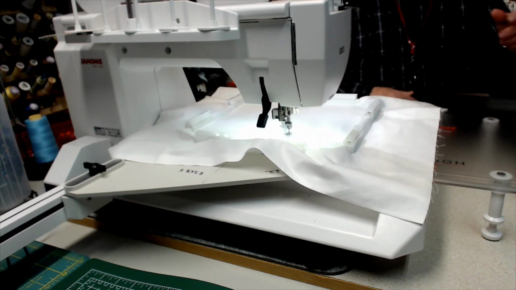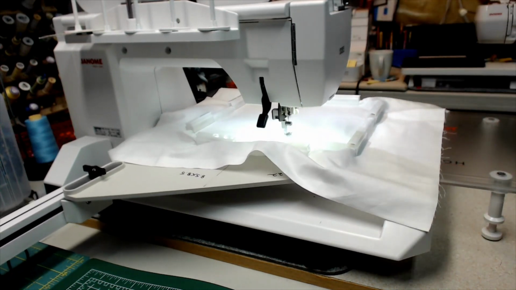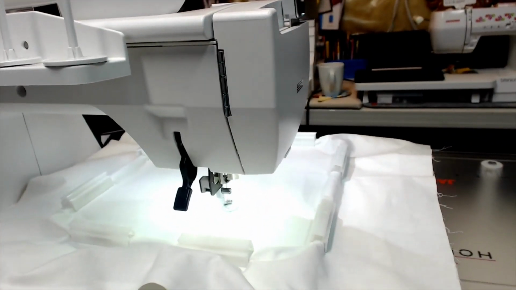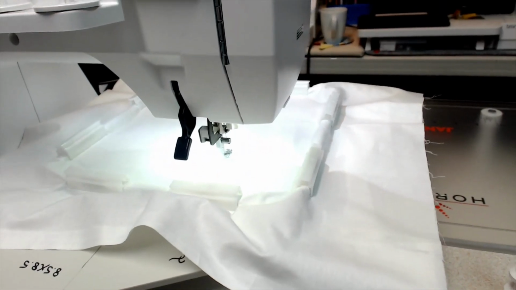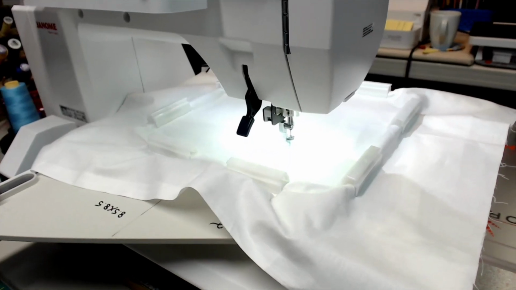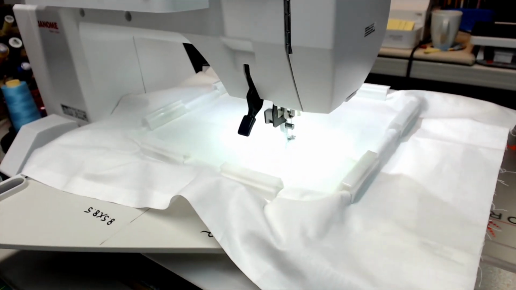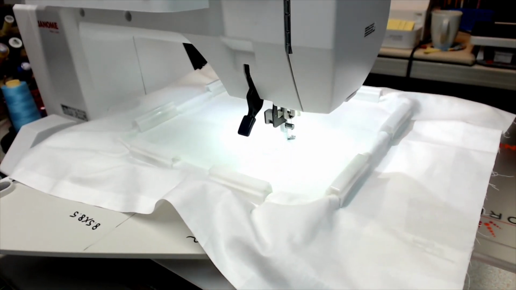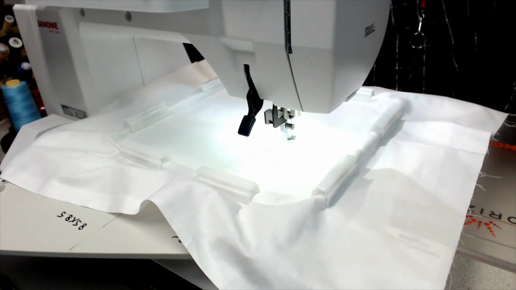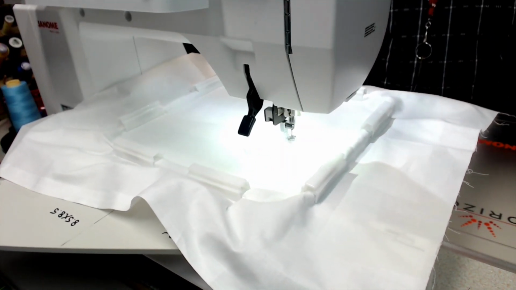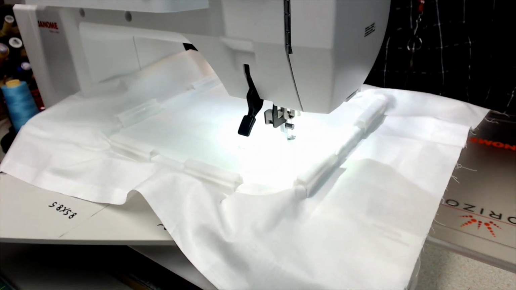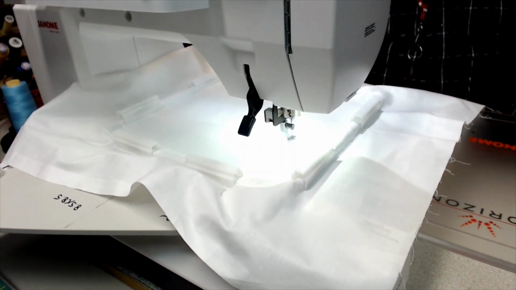Now I'll position the camera a little closer so you can see what's happening. I hope that's a little better for you. So essentially I picked a pattern that is circles because I have a lot of straight lines and angles in the quilt.